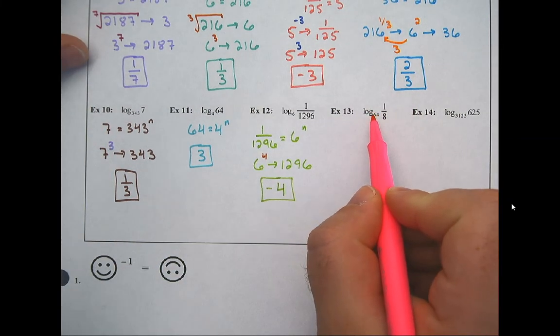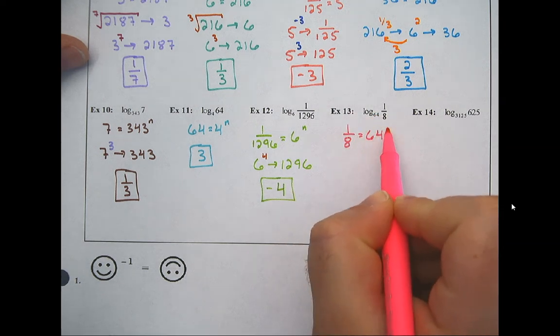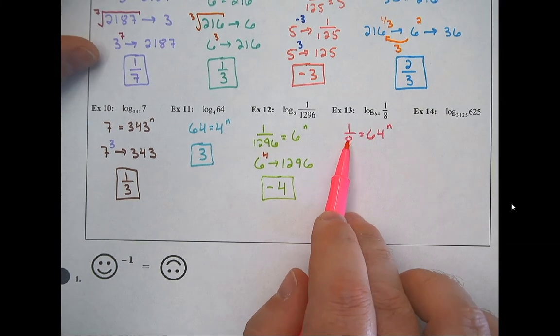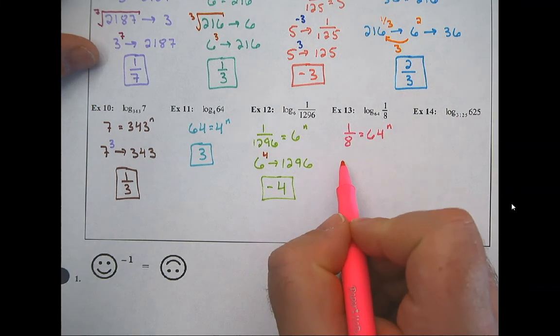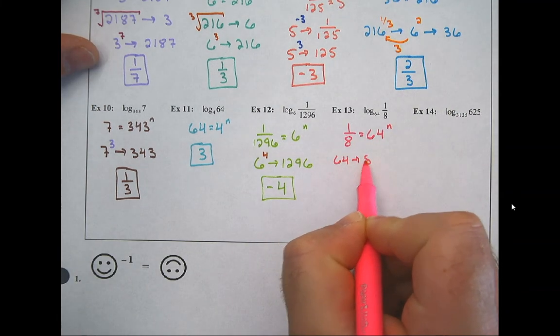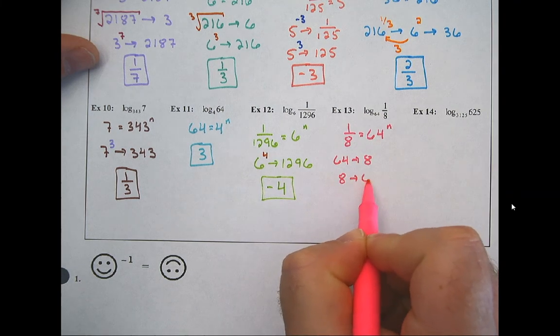All right, so 1/8 equals 64 to the something. All right, turning 64 into 8 is hard to do. So I'm going to start with 8. I'm going to turn it into 64 first. So 64 into 8. That's actually not too bad. I could probably do that one. I'm going to go the other way, though.